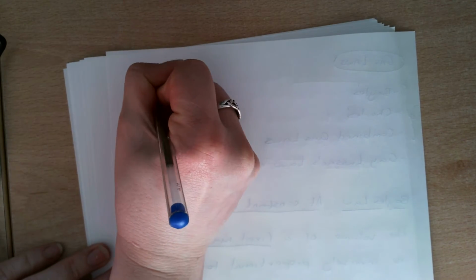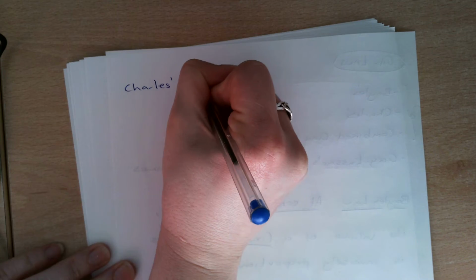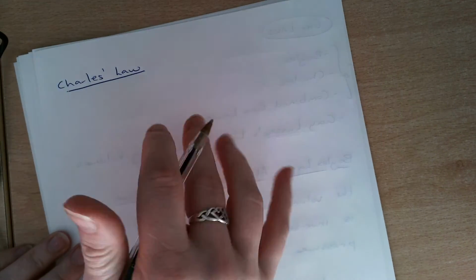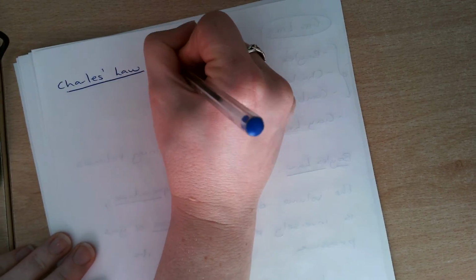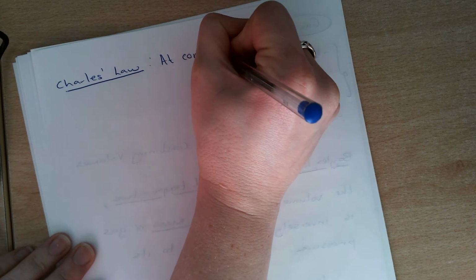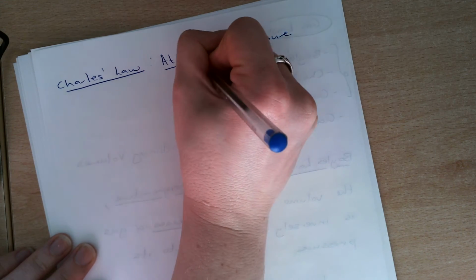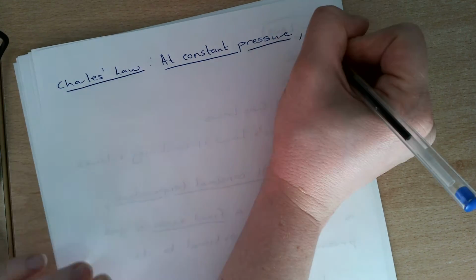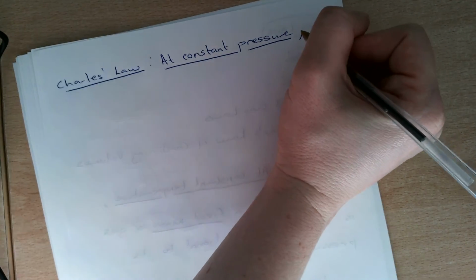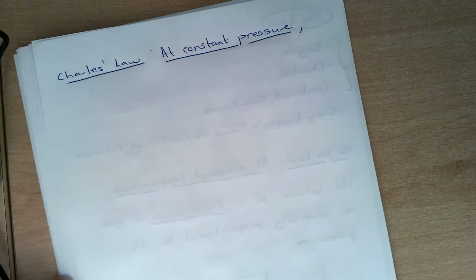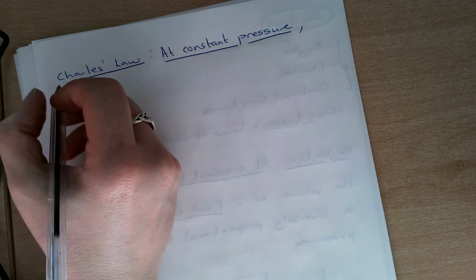Charles' law then, and that states that this time at constant pressure. So again, you need to be able to determine the difference here between constant temperature for Boyle's law, constant pressure for Charles' law.